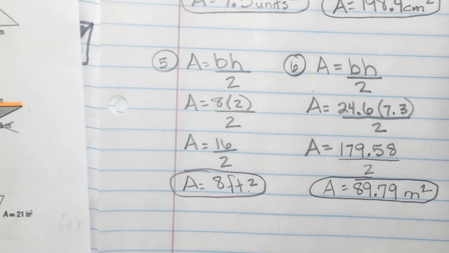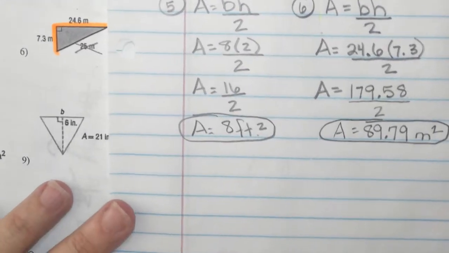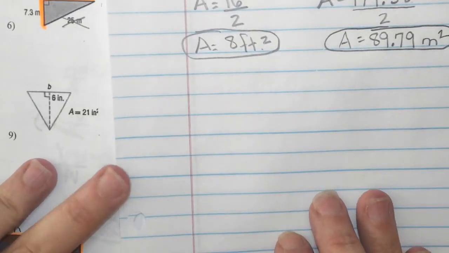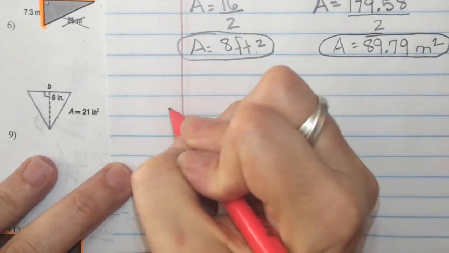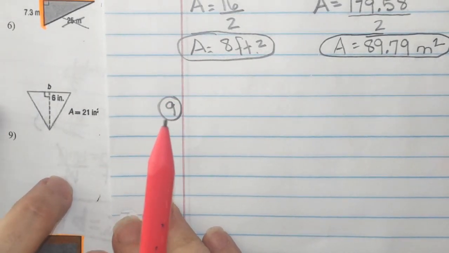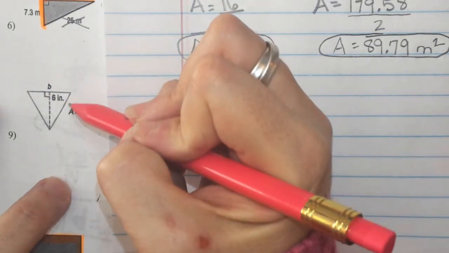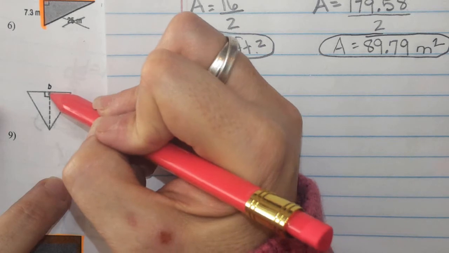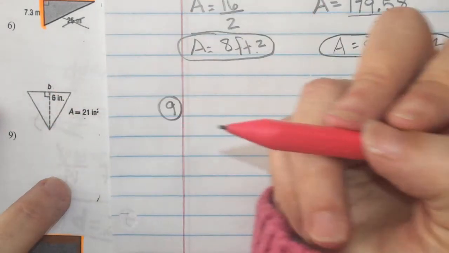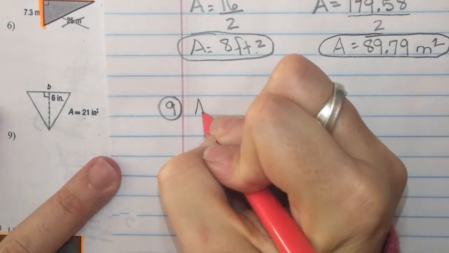Okay. 7 and 8 I did earlier. I'm going to be brave. I'm going to do 9. Number 9 is one of the ones that has the missing dimension. They gave you the area, and this 6 is the height. And the B is what we don't know, which is the base. Okay? So, first I write the formula.